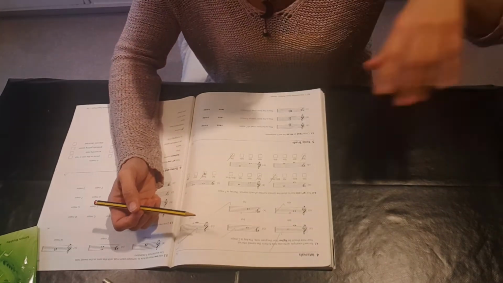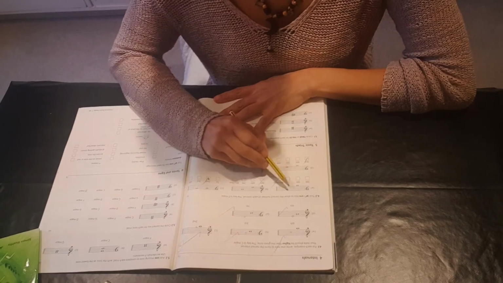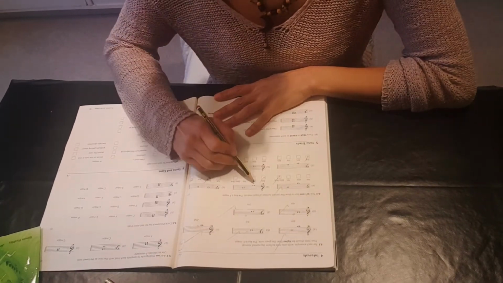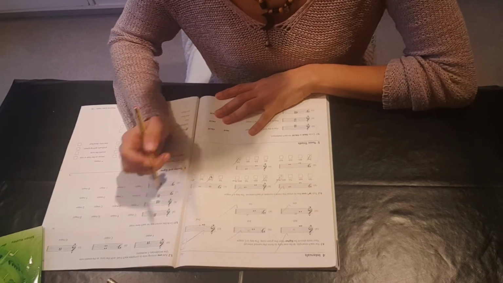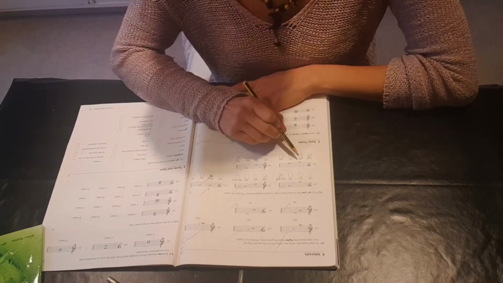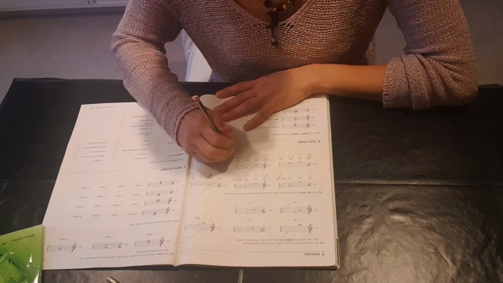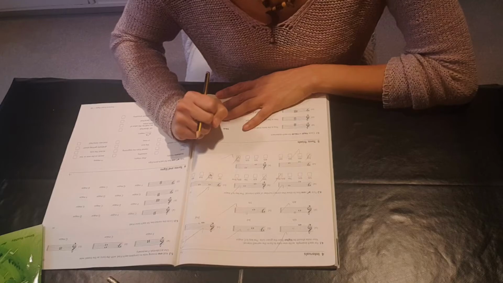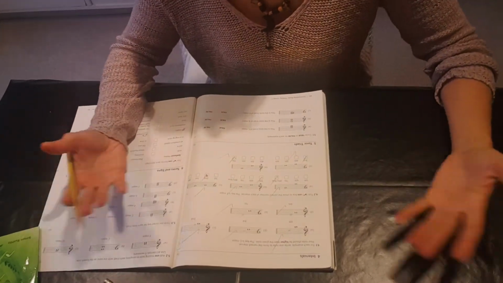Tick one box to show the correct number of each interval. The key is F major. F to F is an octave. F to C is a fifth. F to G is a second. F to A a third. And F to E a seventh. Always check, okay, and count. For example, we see F F, it's easy, it's an octave. You don't have to check anything.